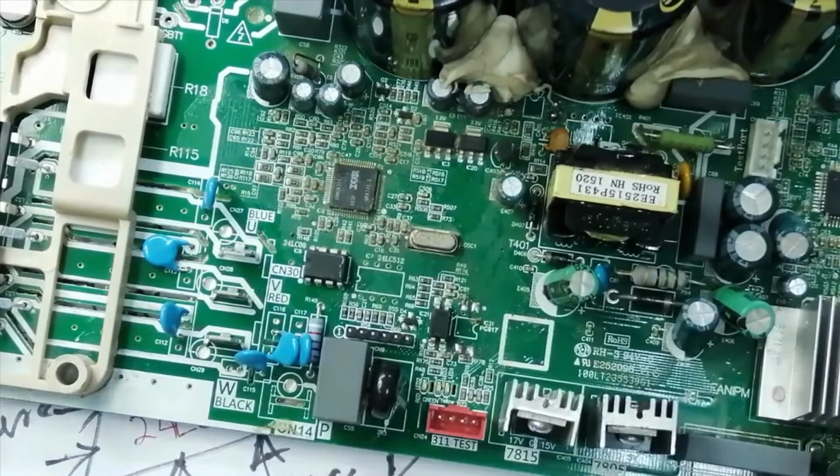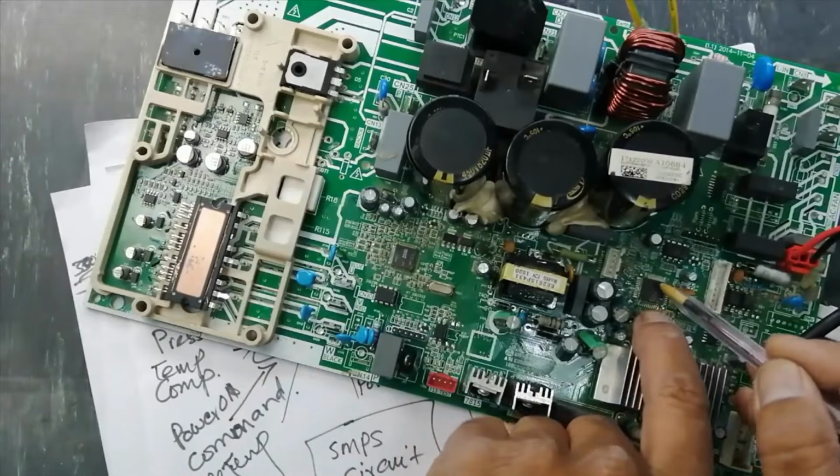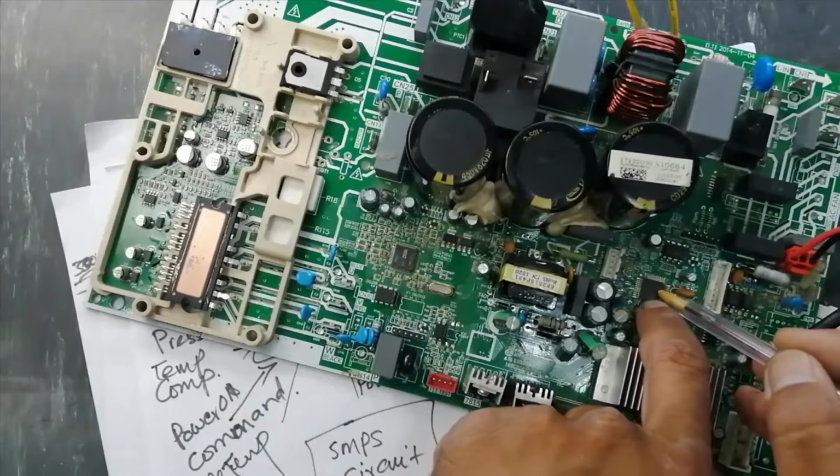And when it has to turn on, how will it work? It will accept the commands from this computer, from this processor.